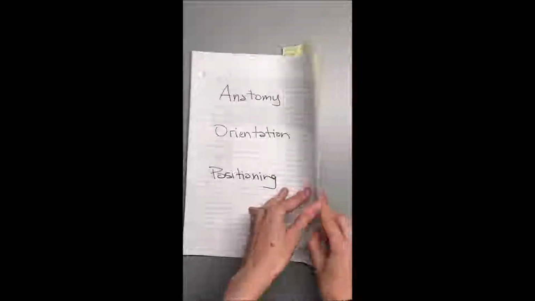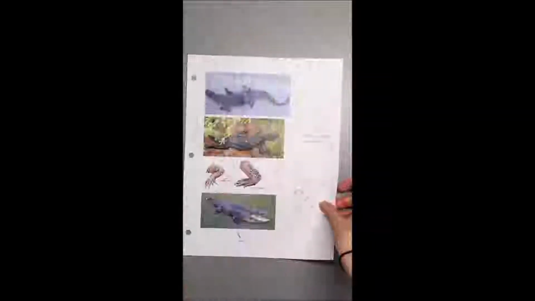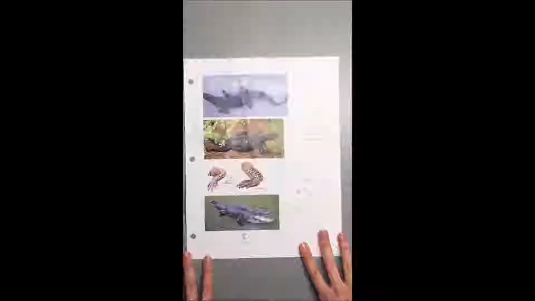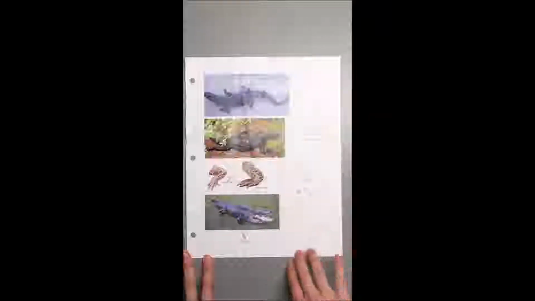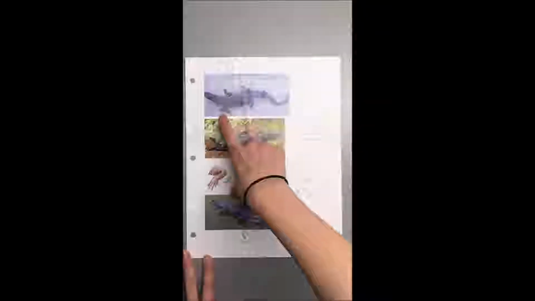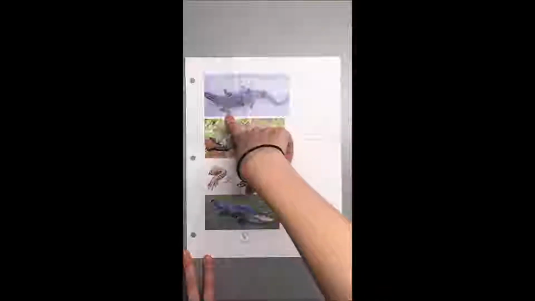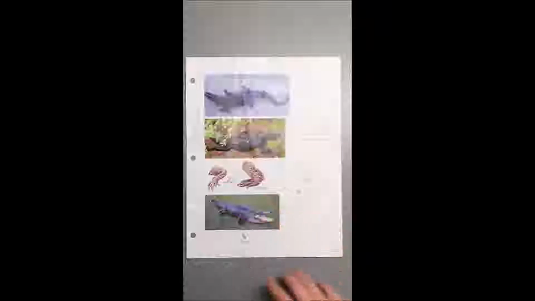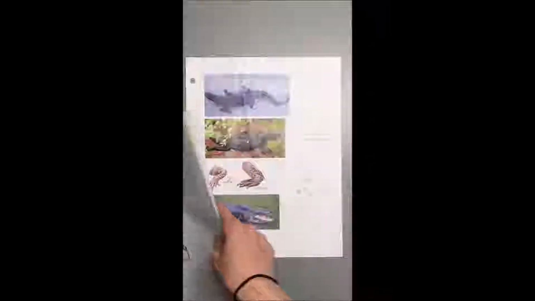So for final positioning, I will often look at pictures of the live specimen. You can see in this page that I looked at a lot of pictures of alligators from the top and side view, and I was looking at how the wrist bones and the elbow bones are oriented in different positions. And so that would be an example of final positioning.